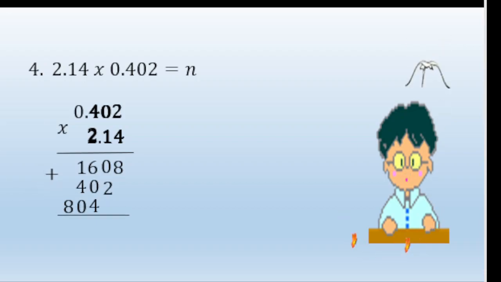So bring down 8, and then you have 0 plus 2 is 2, and then 6 plus 0 plus 4 is 10, carry 1. Plus 1 is 2, plus 4, plus 0 is 6. Then bring down 8.